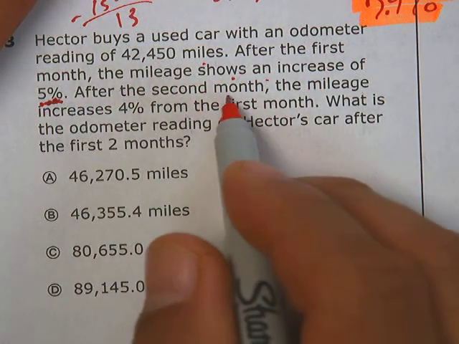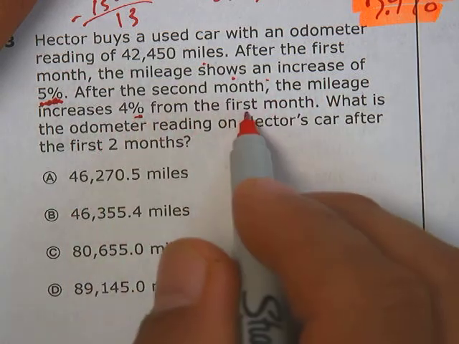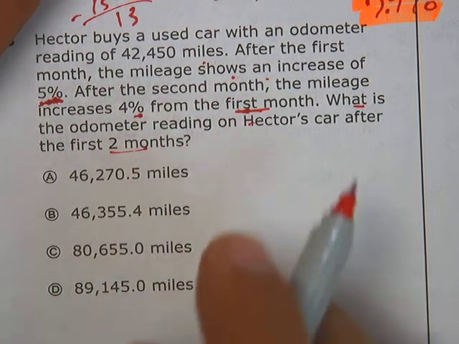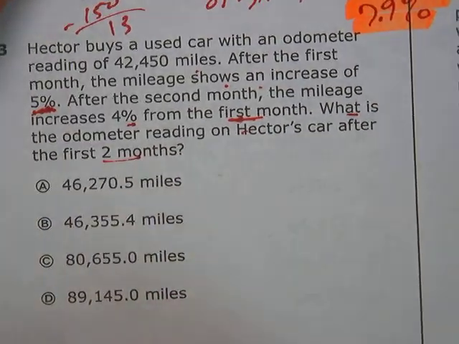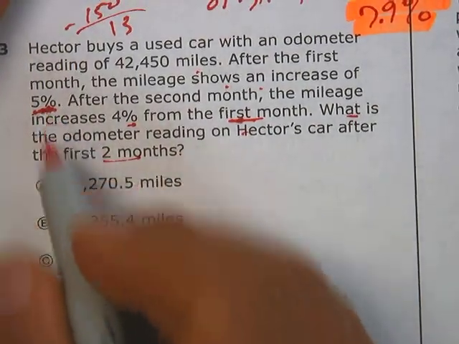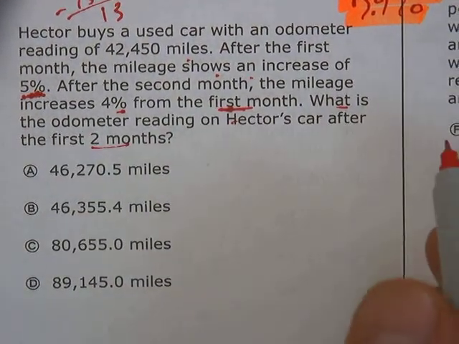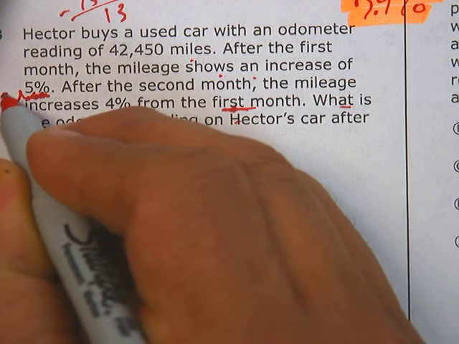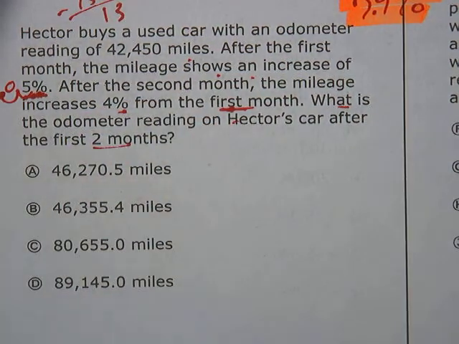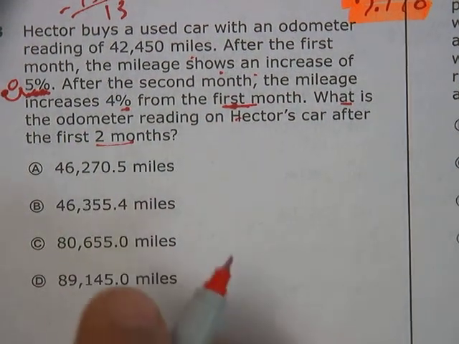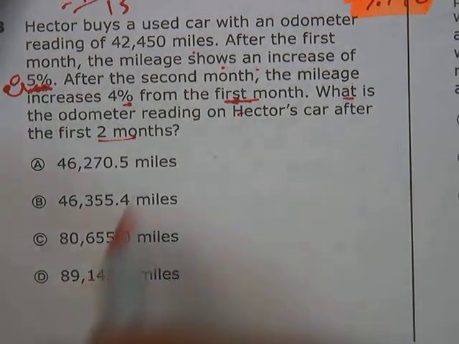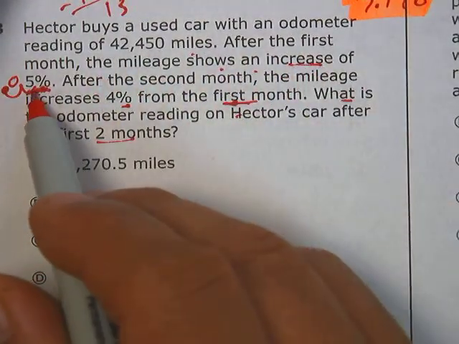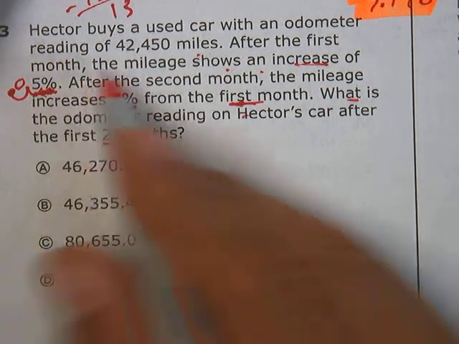It says Hector buys a used car with an odometer reading of 42,450 miles. After the first month, the mileage shows an increase of 5%. After the second month, the mileage increases 4% from the first month. What is the odometer reading on Hector's car after the first 2 months? Okay, so then I guess you have a percent here. First, you must think, what have we been doing with percents? We've been converting them to decimals. So then 1, 2, so that's 0.05.